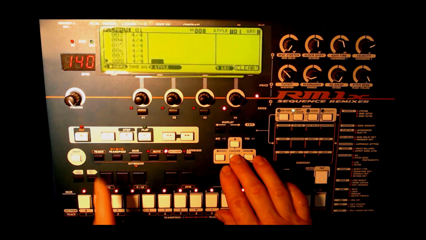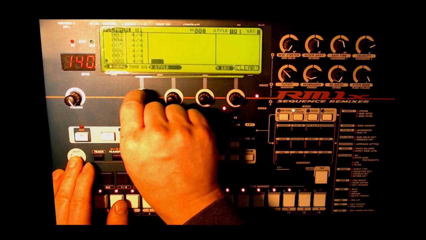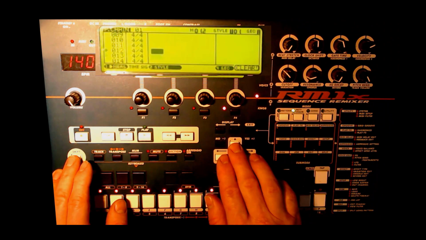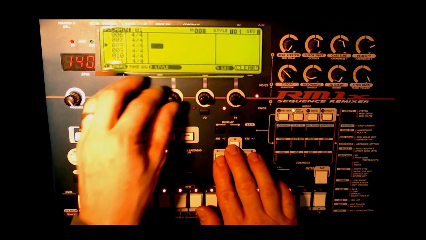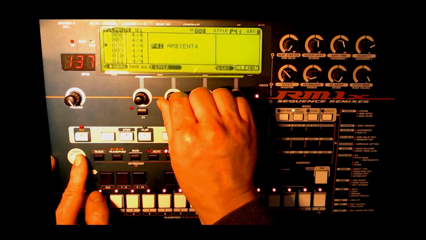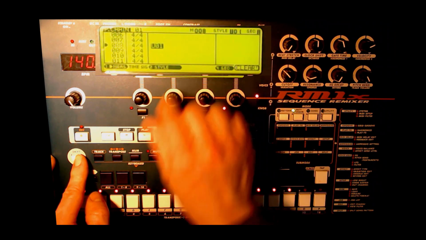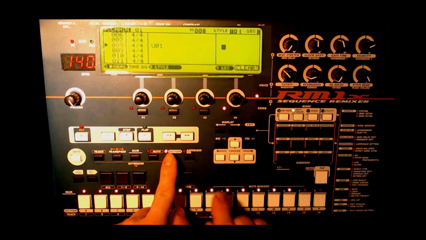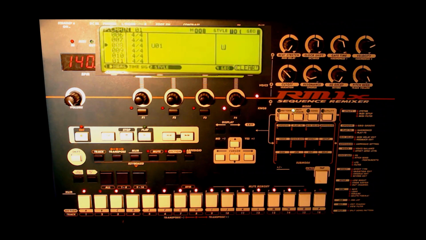So if we go to 8, obviously the style again, hold down shift to get to it quicker, user 1, and then the section here, make sure you've got a section, is section B.